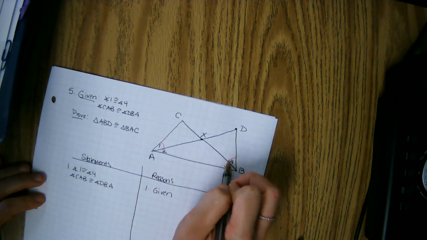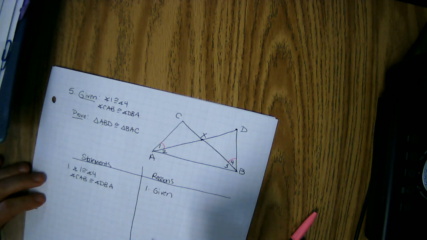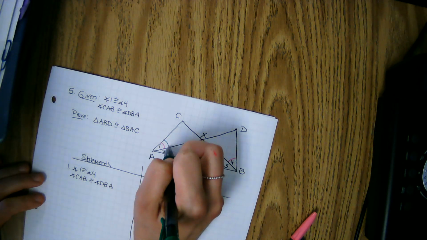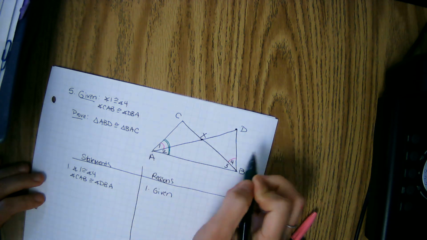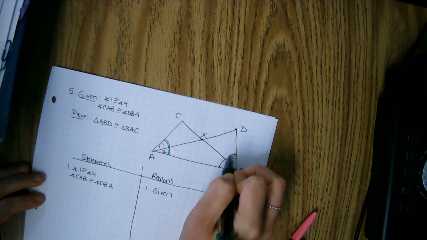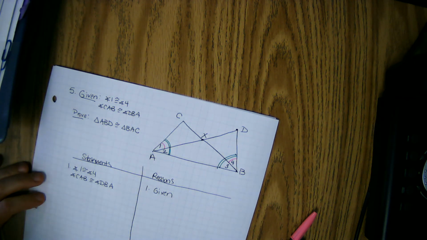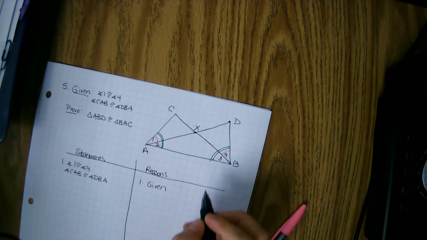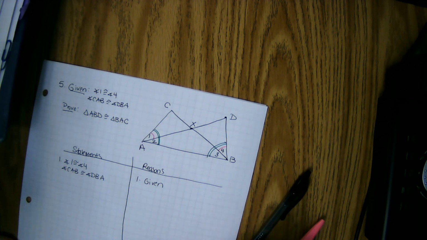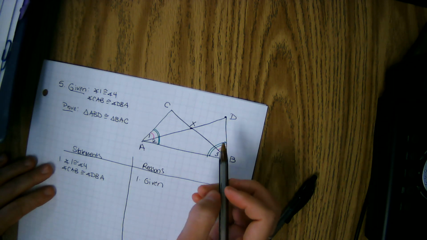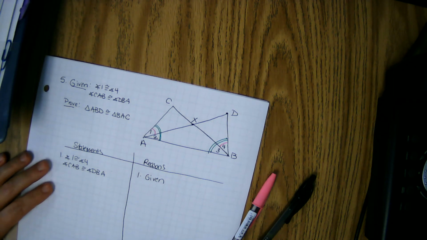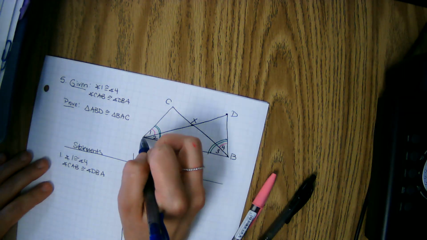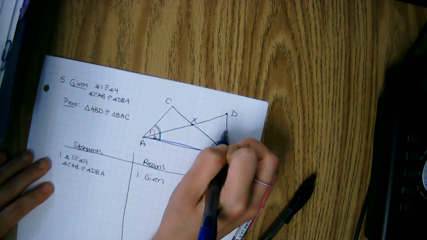Angle 1 is congruent to angle 4, and angle CAB, so this whole angle, is congruent to angle DBA, this whole angle. So this one is a little bit more confusing because there are a lot of triangles I'm looking at, and they're overlapping as well. So a couple things you can do to help yourself here is trace the triangles. So ABD, making that one blue.